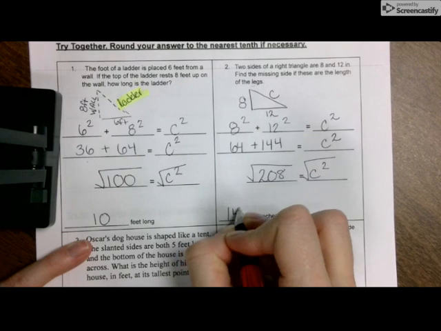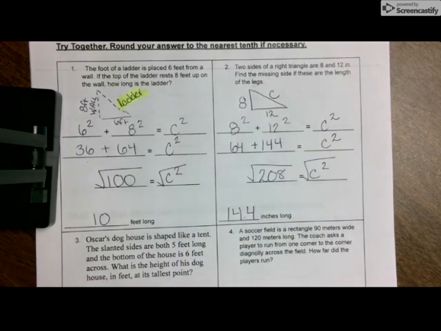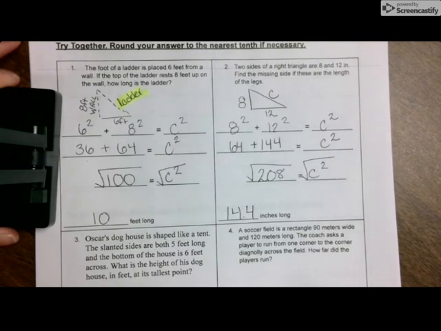And it is about what? About 14.4 inches long. All right? Again, the concept isn't different, it's just an added step of we need to draw a picture. We need to know what is being asked of us.